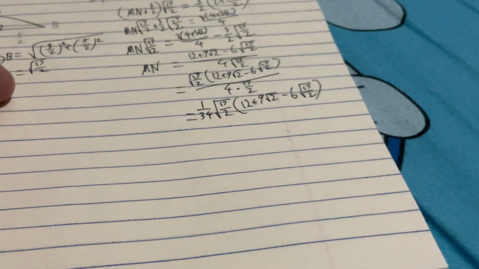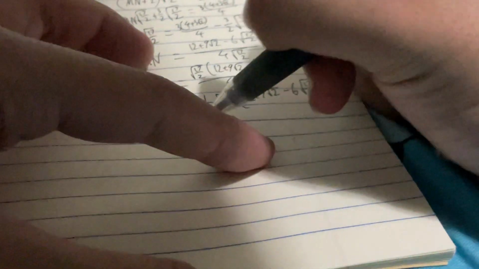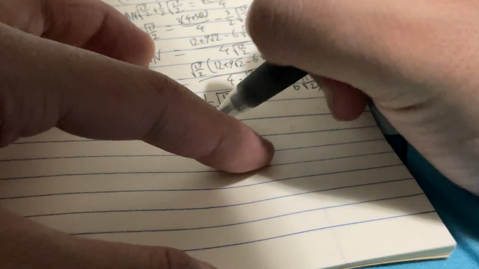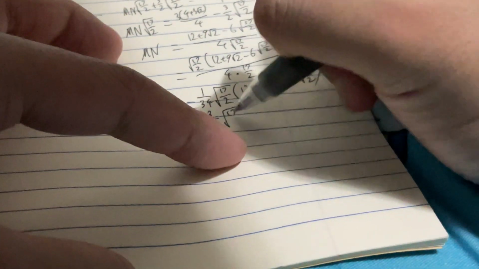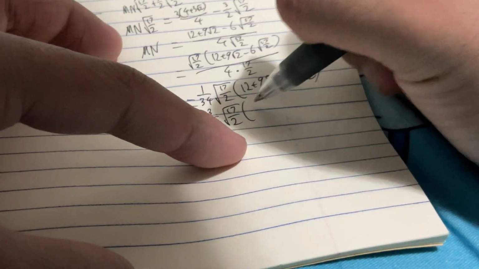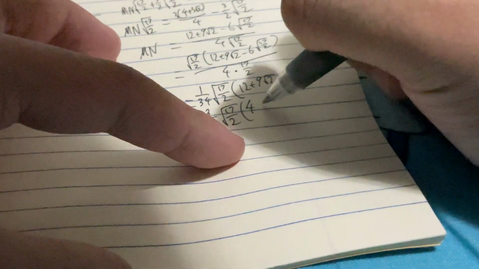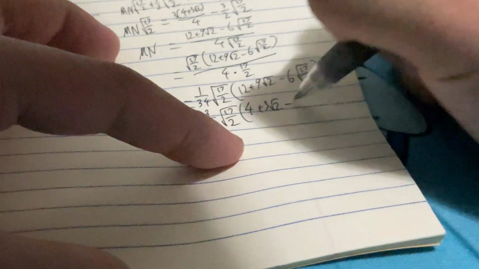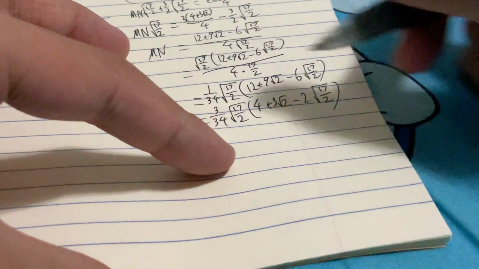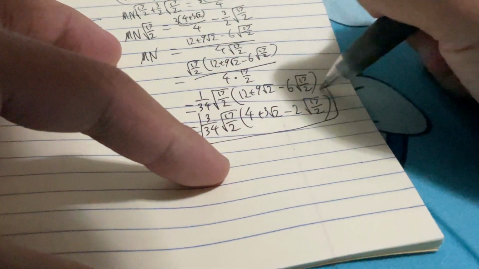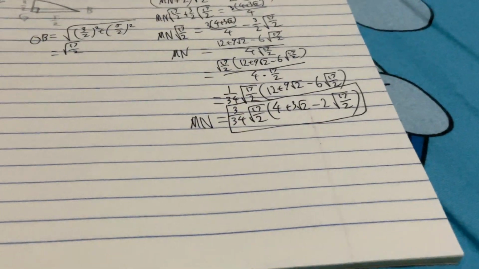And then we can factor out the 3 as well. So we are going to factor out the 3. So we are going to get 3 over 34 times square root of 17 over 2 times 4 plus 3 times square root of 2 minus 2 times square root of 17 over 2. And this is just our result. mn is equal to this crazy number.